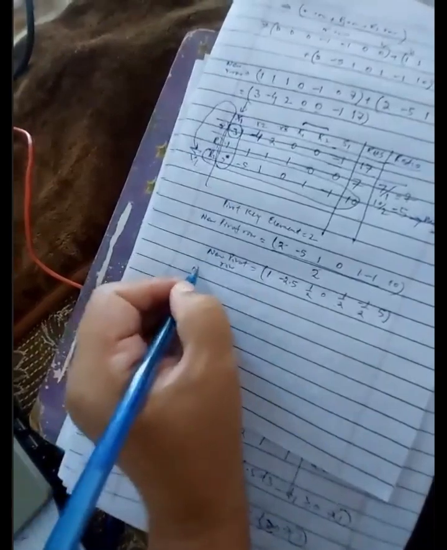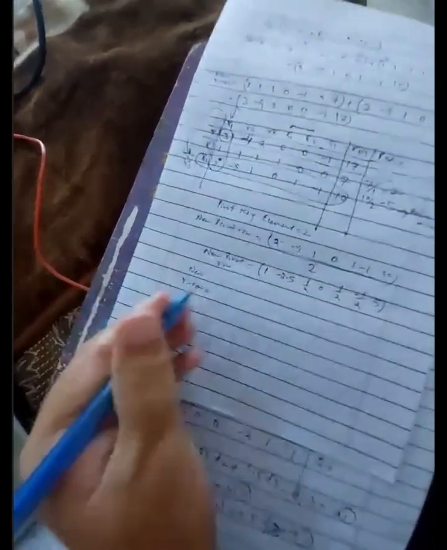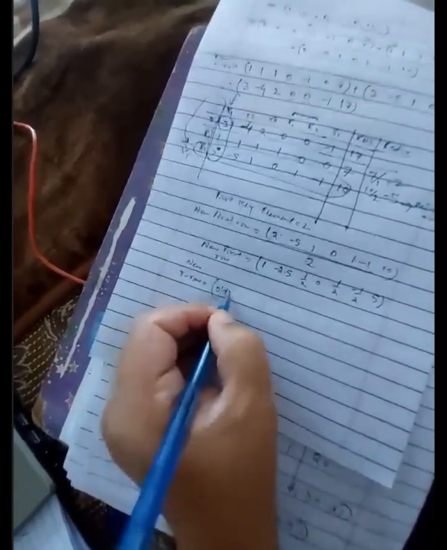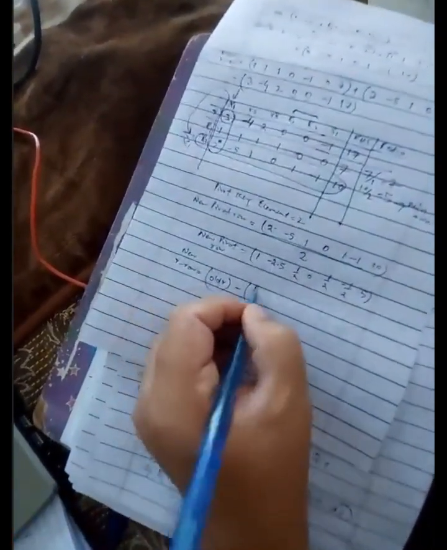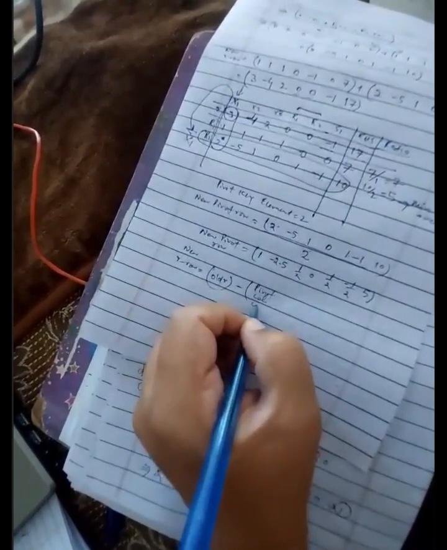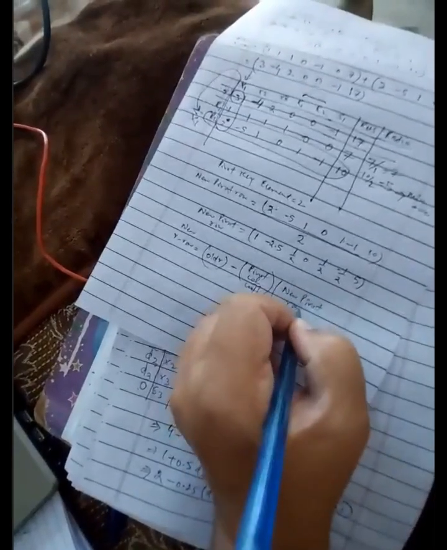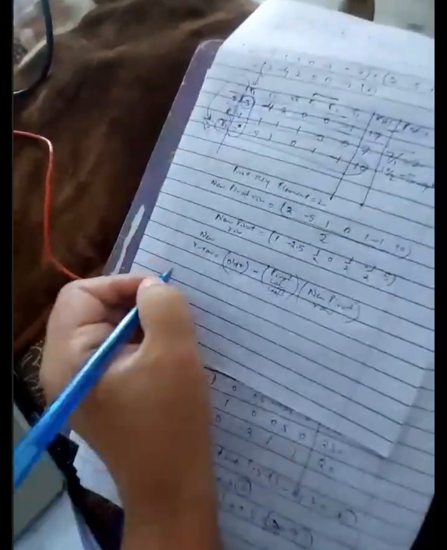Now, new R row is equal to old R minus pivot column coefficient into new pivot row.